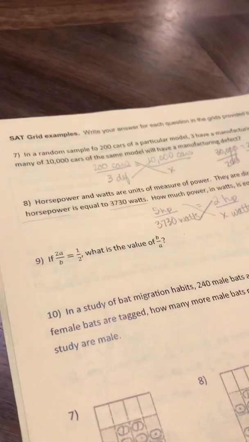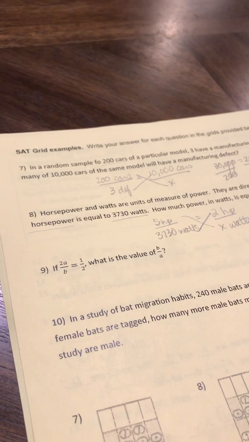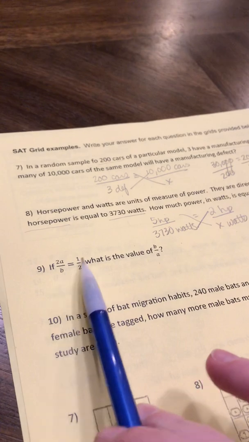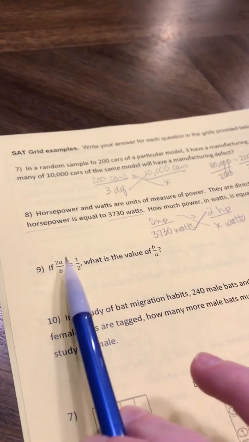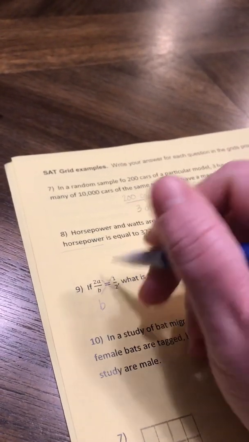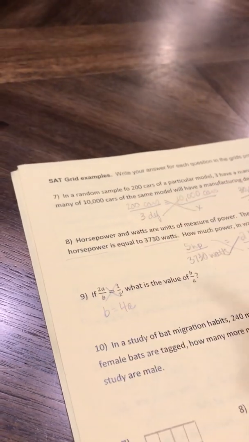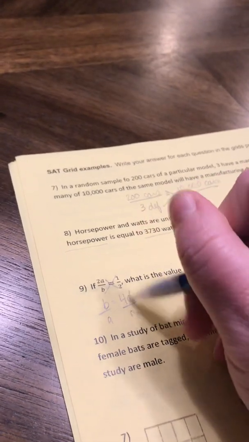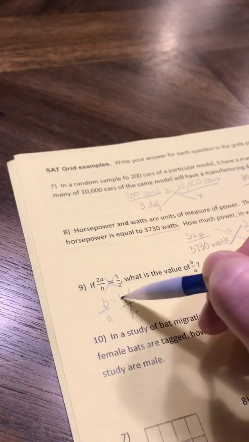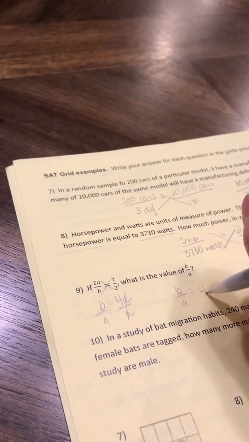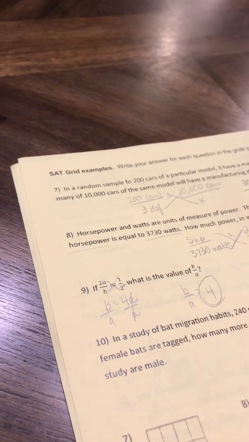All right, number 9, if 2a over b equals 1/2, what is the value of b over a? What I really suggest you do is that you go ahead and cross multiply to either get a over b or b over a and get rid of all of the numbers involved. So let's cross multiply. 1 times b is b, 2 times 2a is 4a. And then go ahead and divide by an a. And right there you have it. You have b over a is equal to 4. Okay? So b over a is equal to 4.